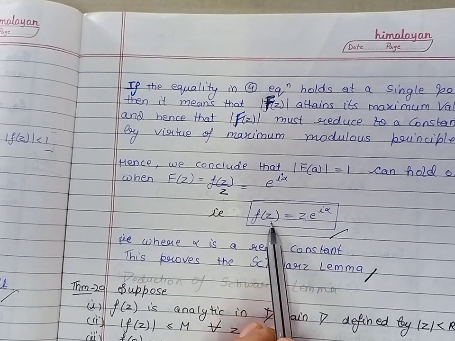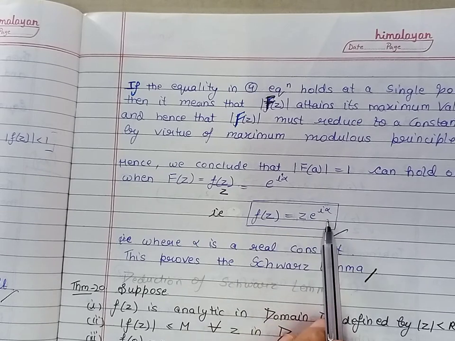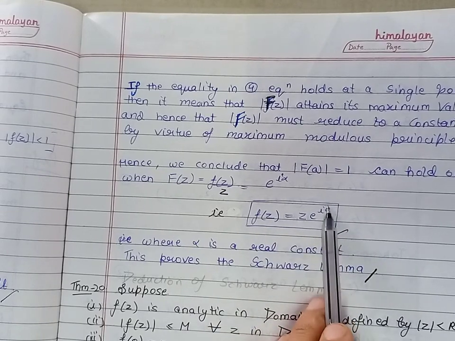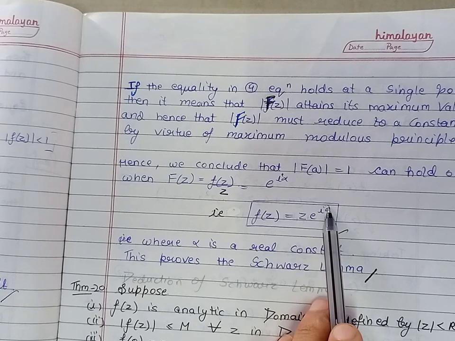It means f(z) = z e^(iα). Here alpha is some constant. So this completes the proof of Schwarz lemma.